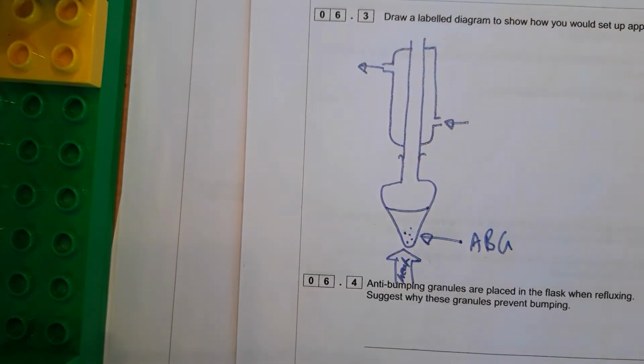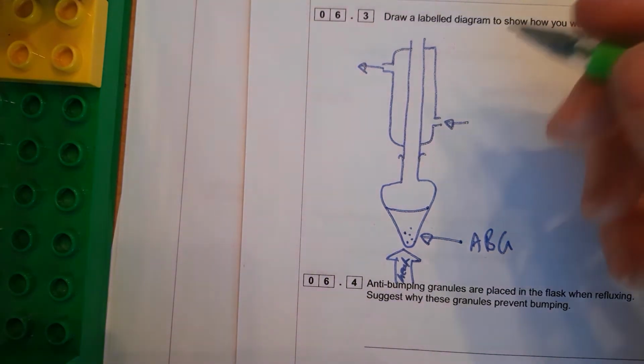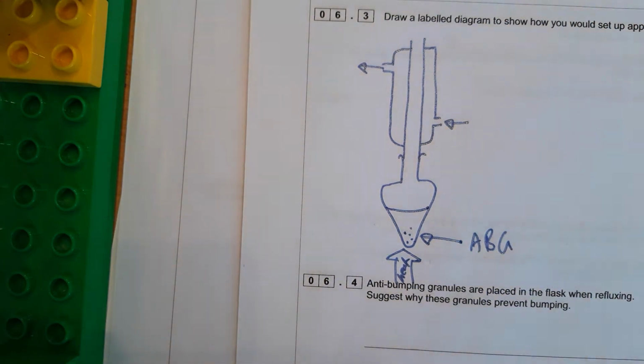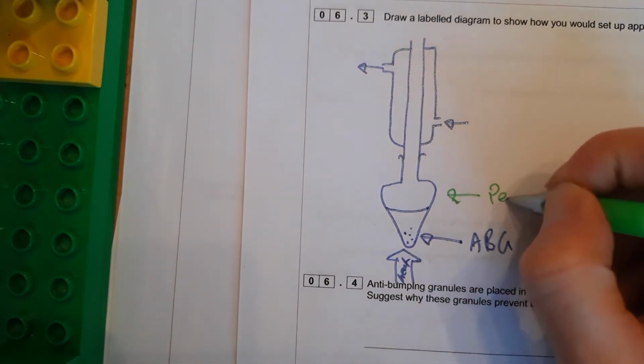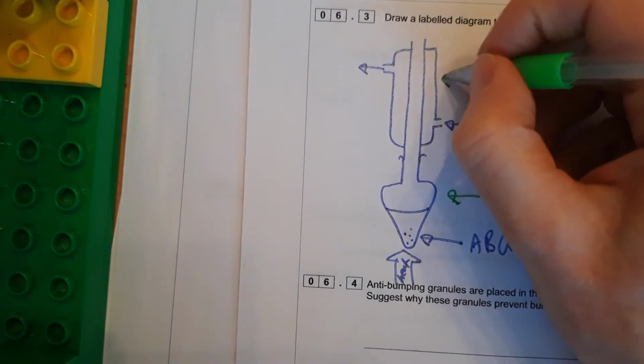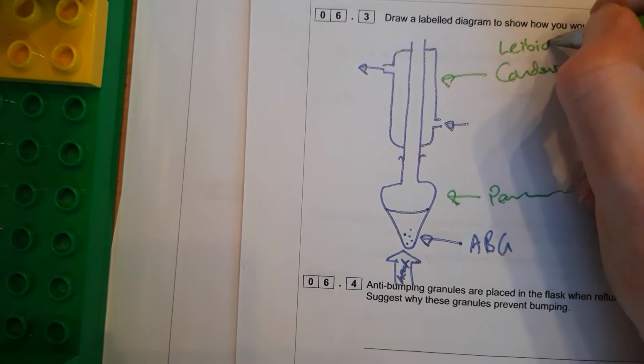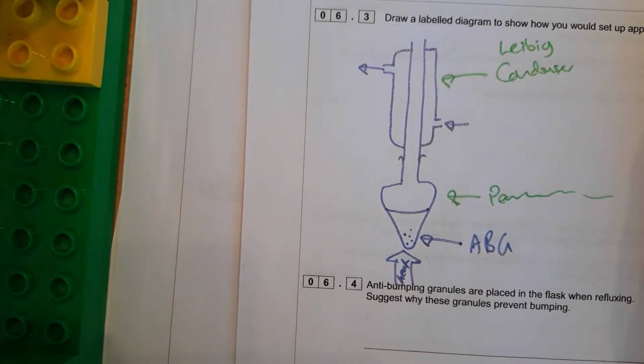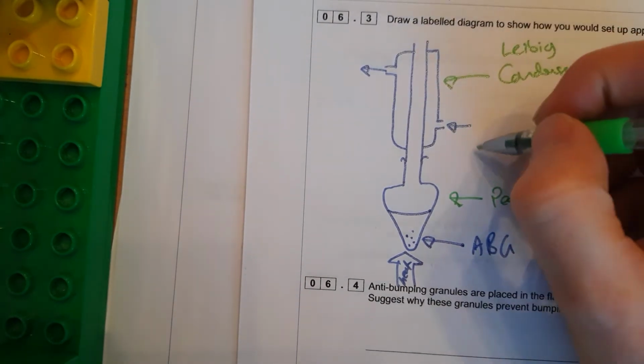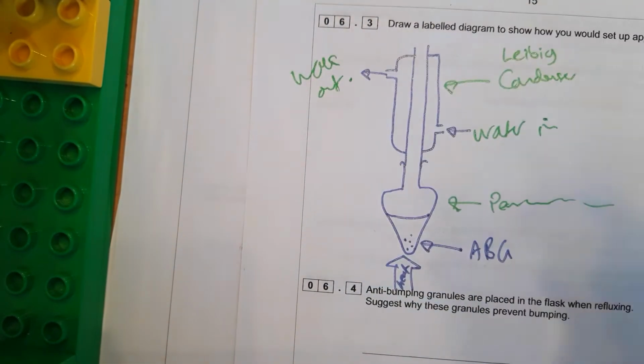Anti-bumping granules. My dad had a sister called Bumping Granules. Then flask with condenser vertically above it. So I'd call this a pear-shaped flask. I'd call this a condenser. If I was confident, I think it was Liebig. Not sure about the spelling. You'll have to Google that, but it's a Liebig condenser. I think I would put water in, water out.